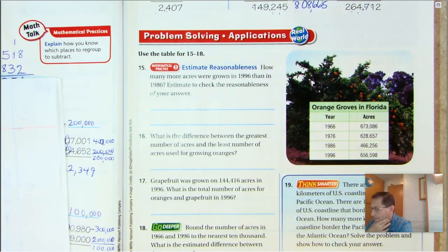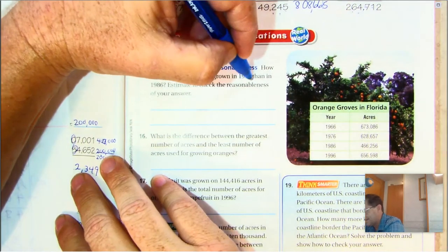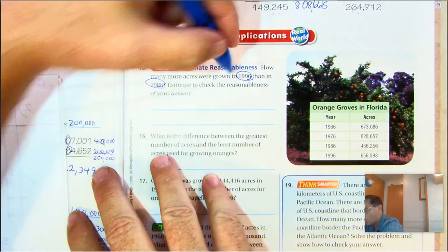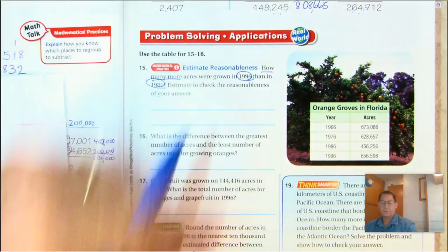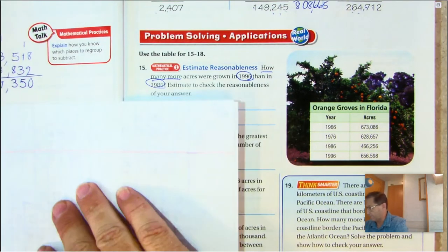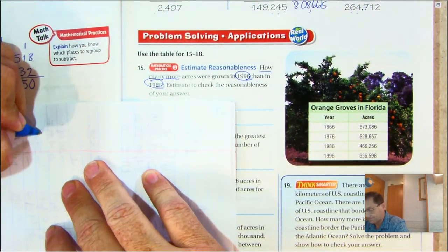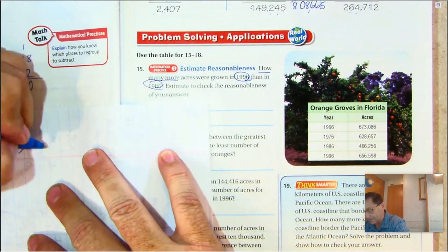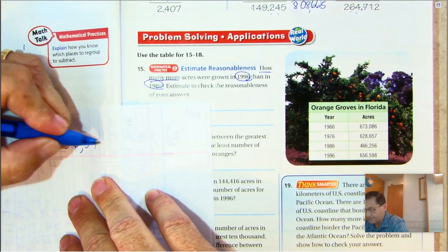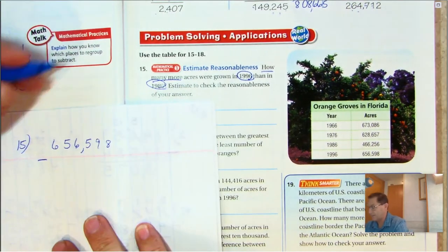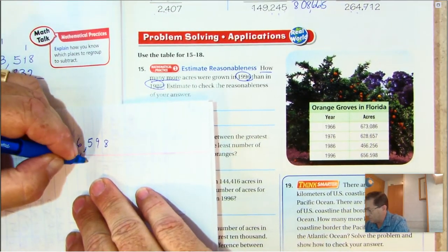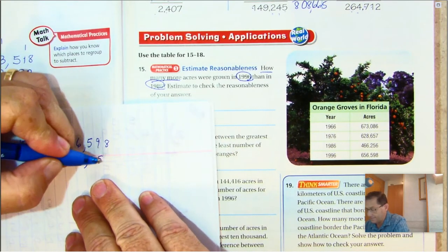So how many more acres were grown in 1996 than in 1986? How many more is a word clue to tell me to subtract. So I'm going to find 1996. And in 1996, there were 656,598 acres. And in 1986, there were 466,598 256.